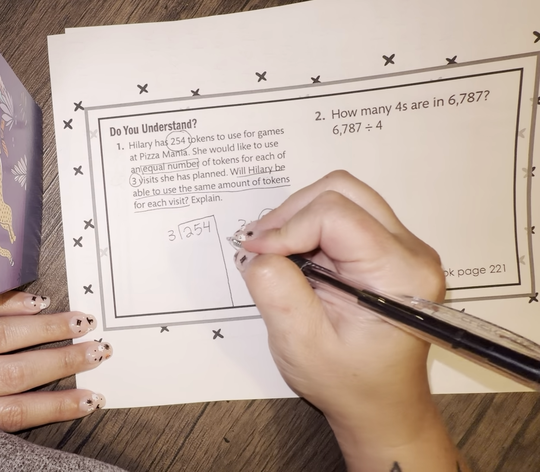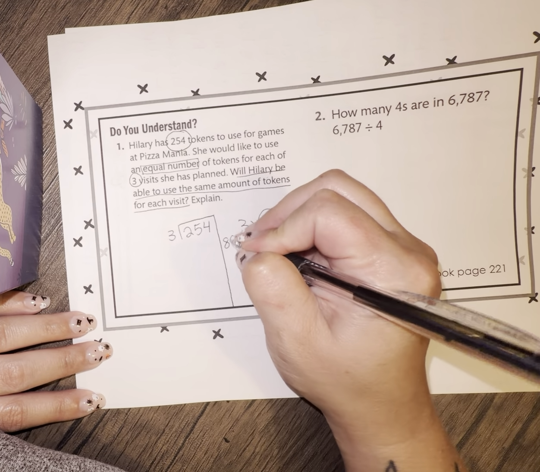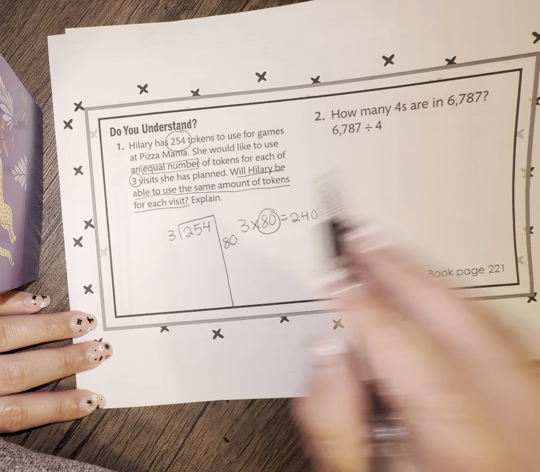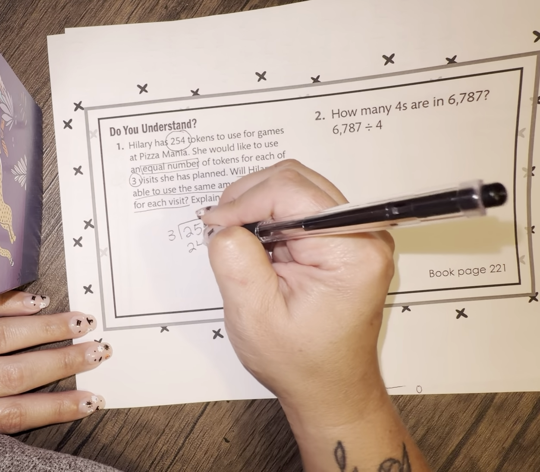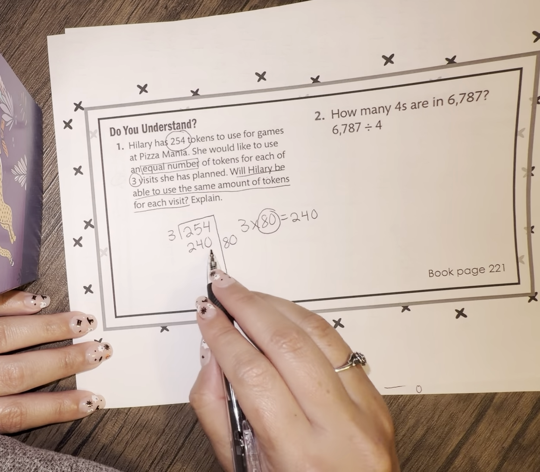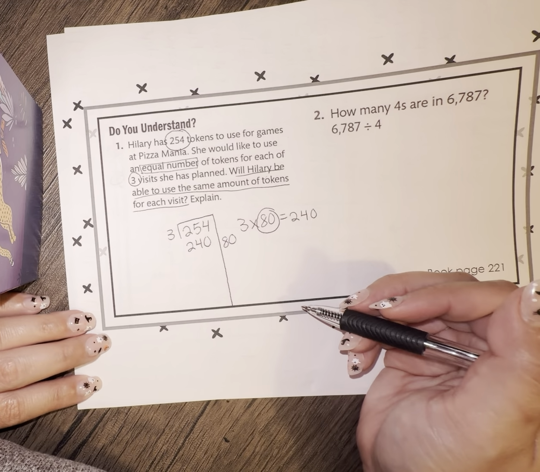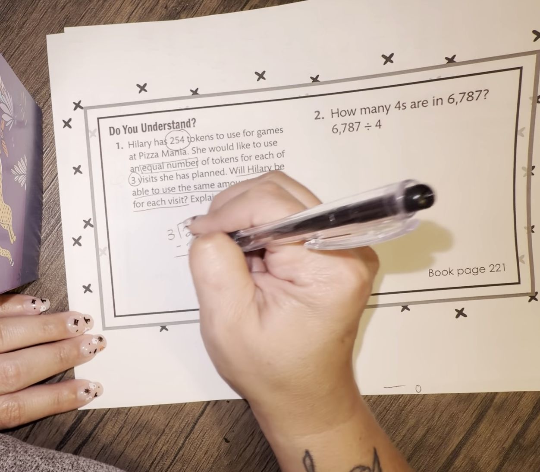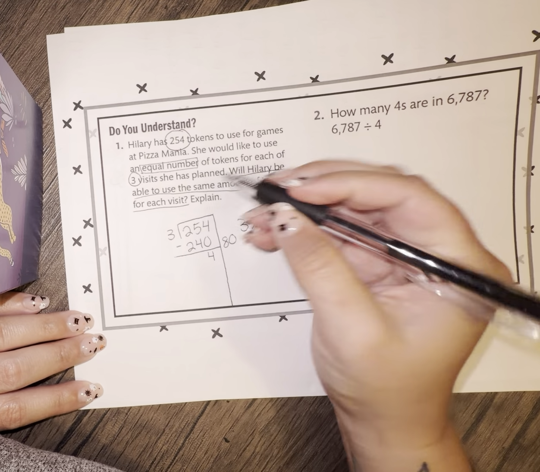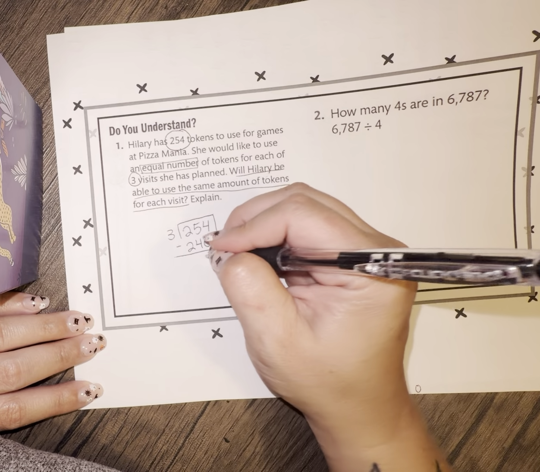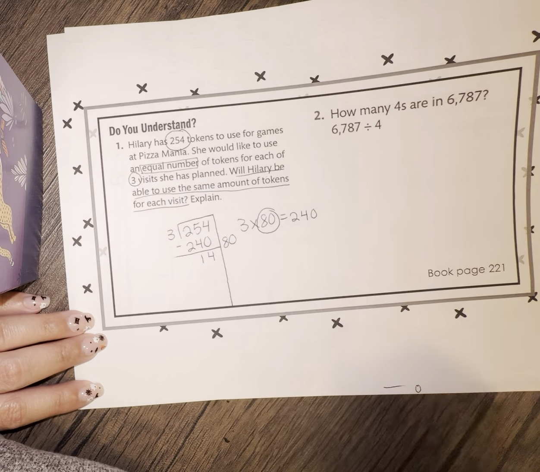Circle my multiple, write it as a partial quotient, multiply by the divisor. 80 times 3 is 240. What comes next? Yep, subtract it. 4 minus 0 is 4. 5 minus 4 is 1. And 2 minus 2 is 0.